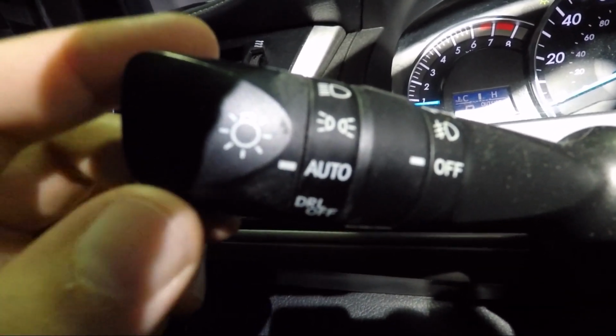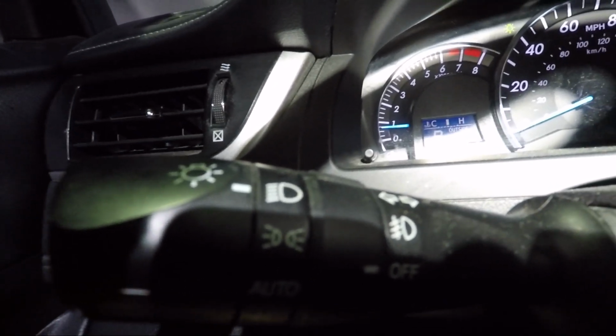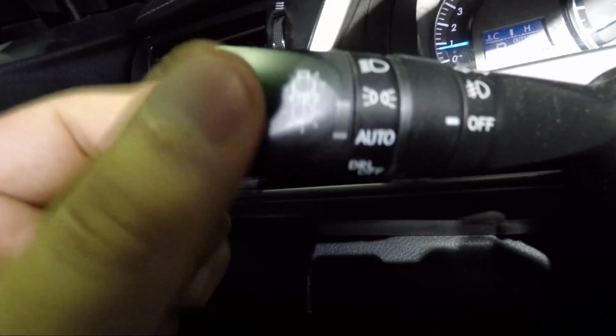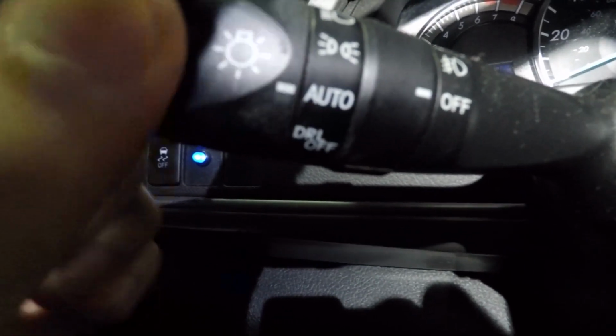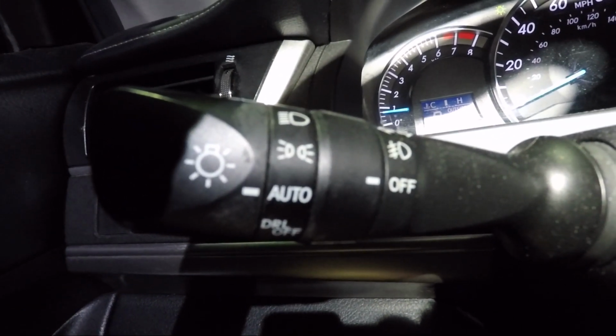Headlight symbol. Putting the switch on the headlight symbol manually will turn on your headlights and your dashboard, but it will require you to turn the headlights off manually, either by putting the switch on the off position or auto position, or else the headlights will remain on even if you turn off your car.